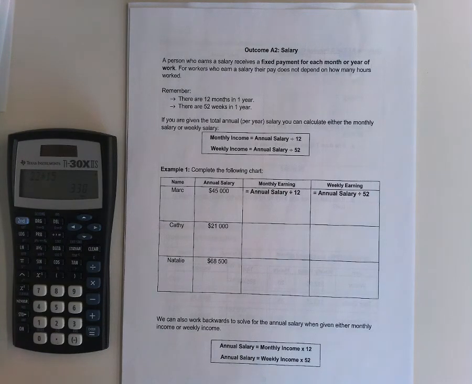So a few things to remember is that there's 12 months in 1 year and there are 52 weeks in 1 year. So you're going to need to use that when you're trying to calculate different amounts for these salaries. So if you know how much you were paid in an entire year, you can also calculate how much you would earn per month or how much you would earn per week. This can be really helpful when you're earning money and you're trying to come up with a budget.